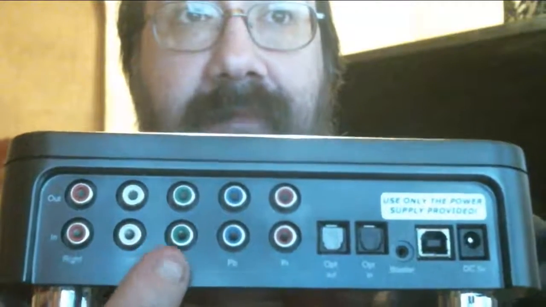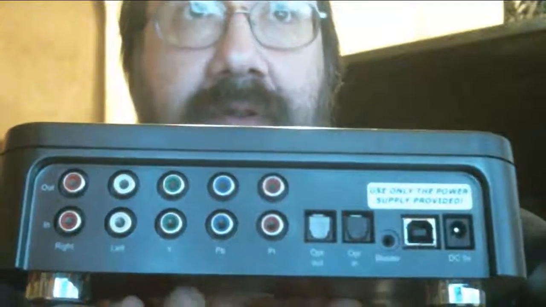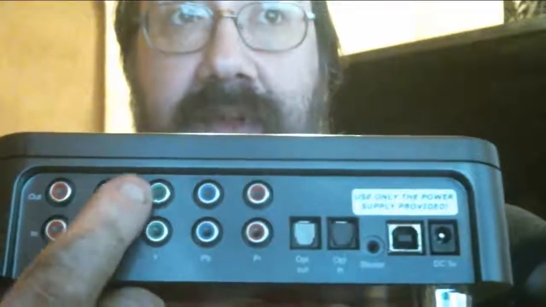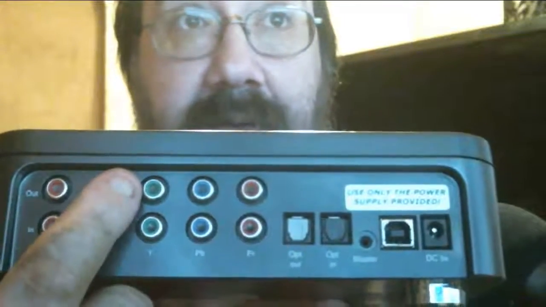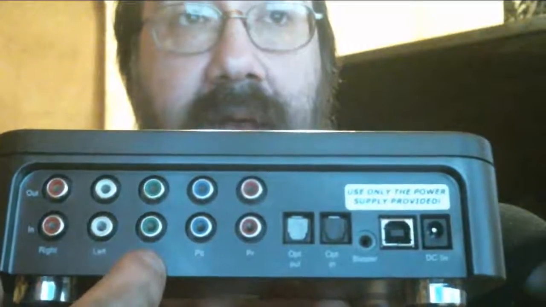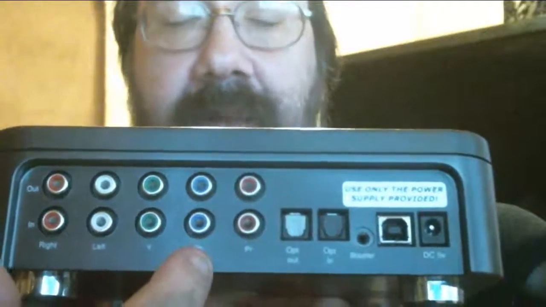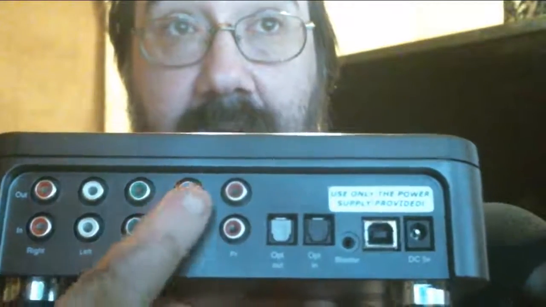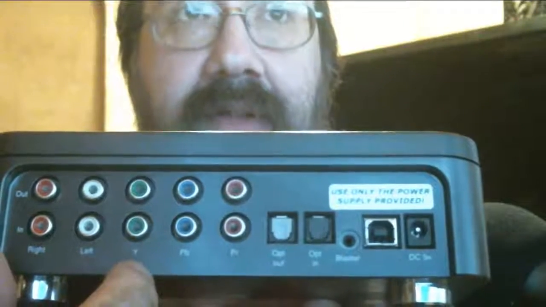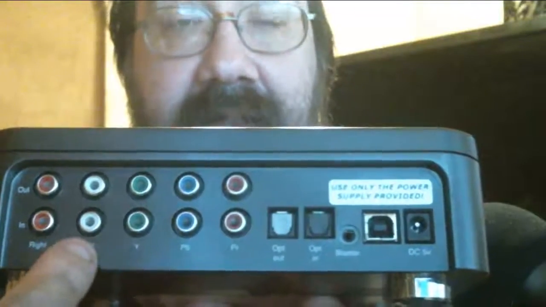So your video is going through this to the TV. Your audio is going from the TV through the mixer back to this. So there's nothing hooked to the audio outputs. These 2 ports you don't even use. Okay, so just once again, from the console to the TV, and then the audio goes to the TV through the mixer into the back of this.